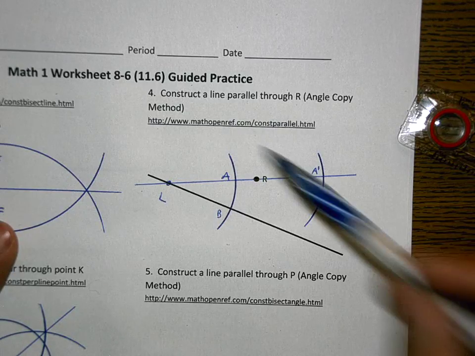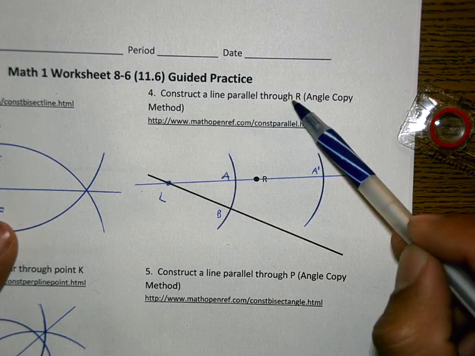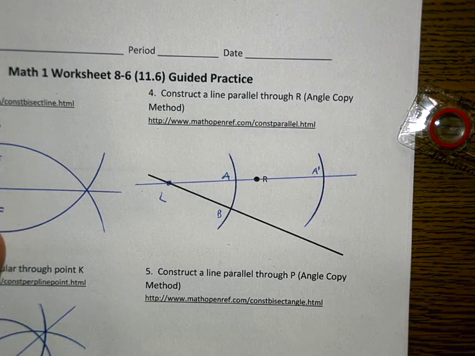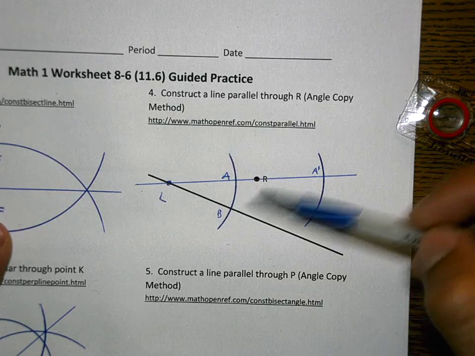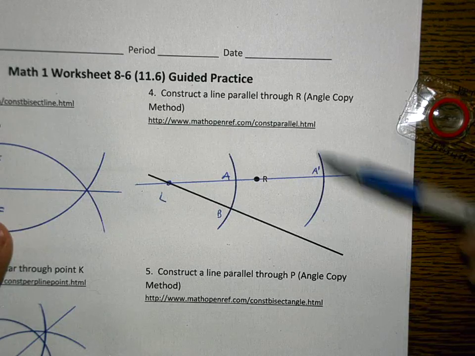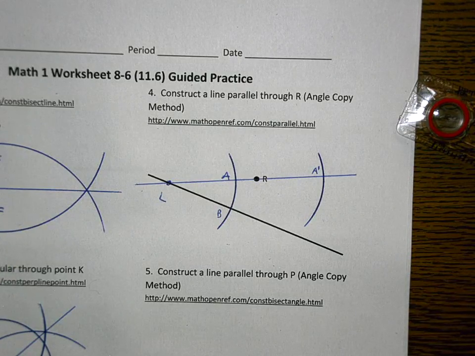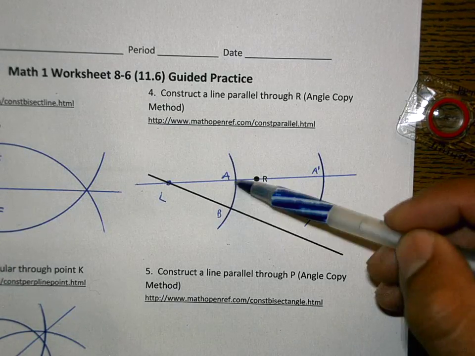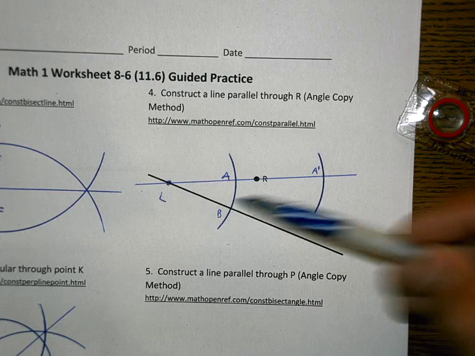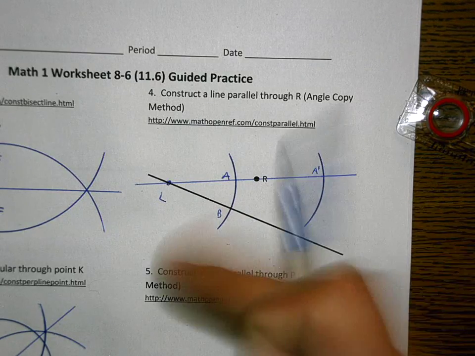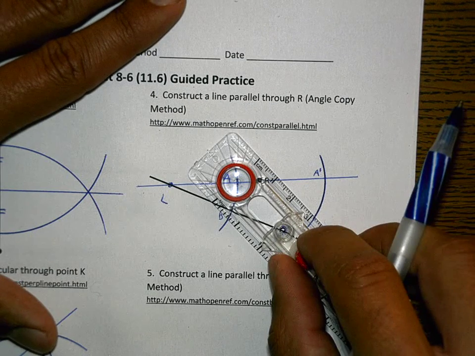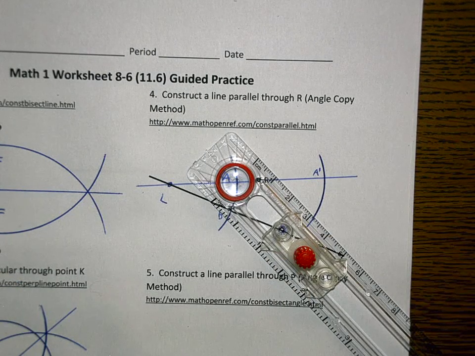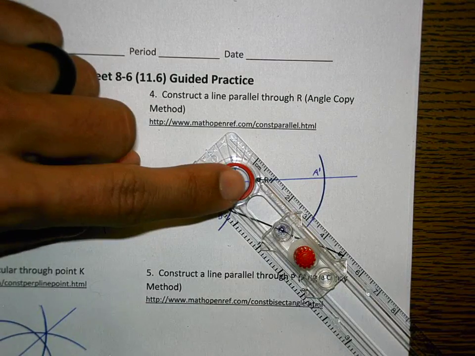This says we're supposed to construct a line parallel through R with the angle copy method. So this is how we copy an angle. If I have an angle here and I make an arc, and I have another one and I make the same arc, I just need to know how far apart A is from B. If I know this distance and I bring that distance here, then I will have copied the angle. Watch this. Bullseye goes to A. Loosen your slider. Bullseye goes to A.